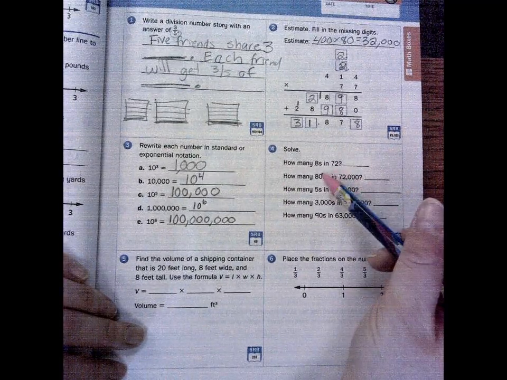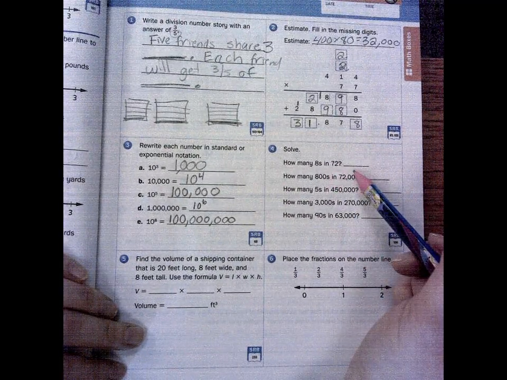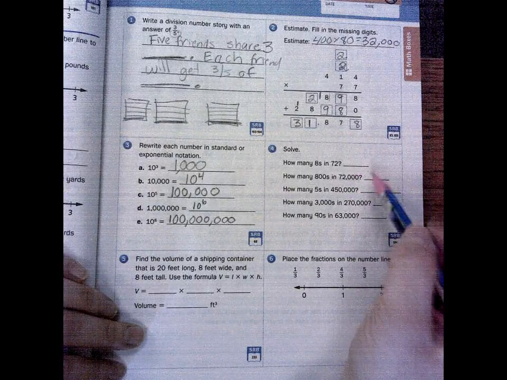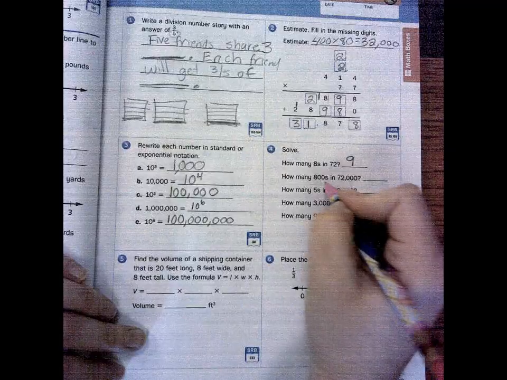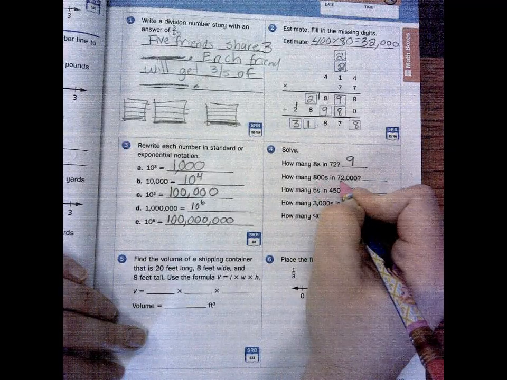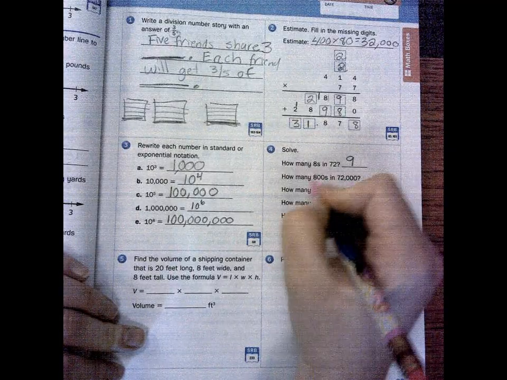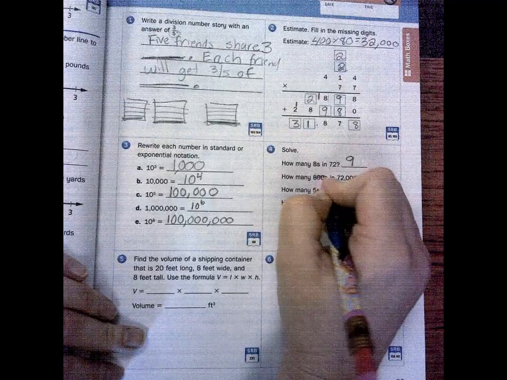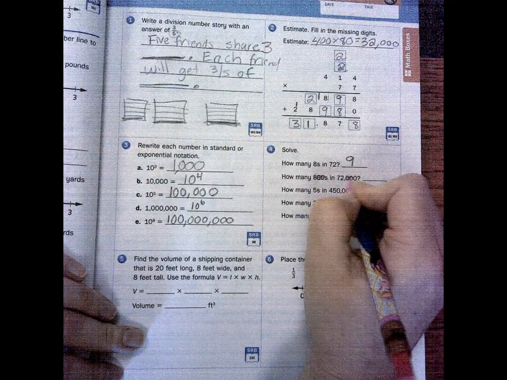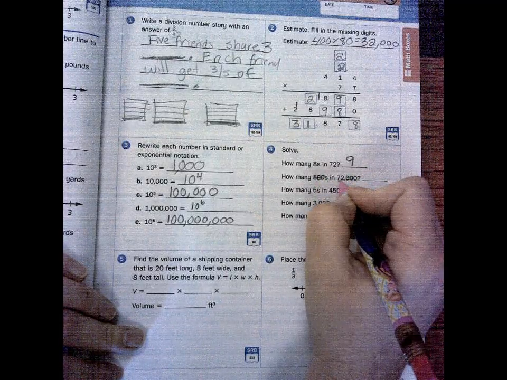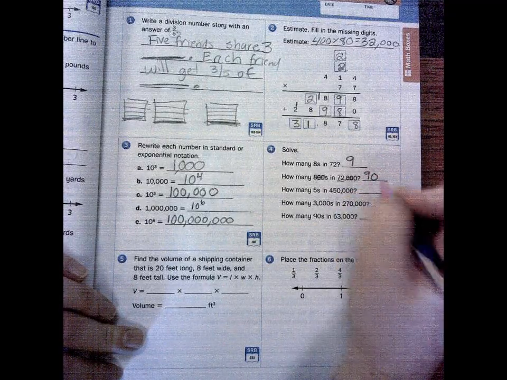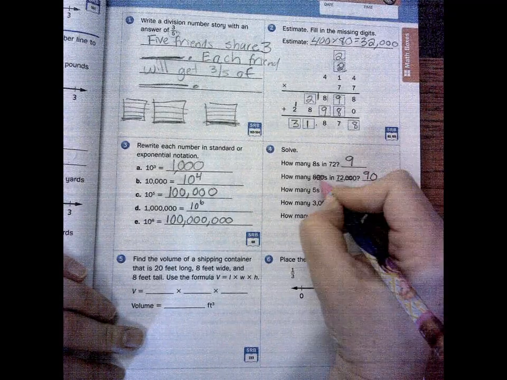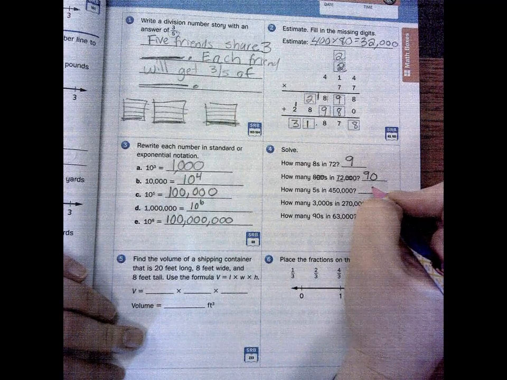So how many 8s are in 72? This is just a division problem right there. So 72 divided by 8 is 9. Now we're going to have some more division. How many 800s are in 72,000? I'm going to cross off 1, 2 zeros here, and cross off 2 zeros here. 72 divided by 8 is 9. 1 zero left, 90. So there are 90 800s in 72,000.